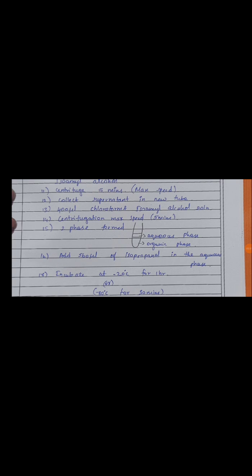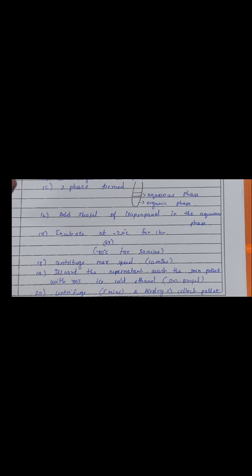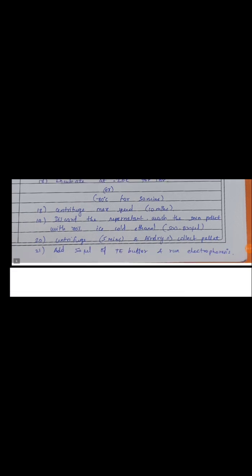Here the aqueous phase is what we need, so transfer the aqueous phase into a new Eppendorf tube and add 560 µl of isopropanol to the aqueous phase tube. Incubate at minus 20 degrees Celsius for 1 hour or minus 80 degrees Celsius for 30 minutes. After incubation, centrifuge at maximum speed for 10 minutes.